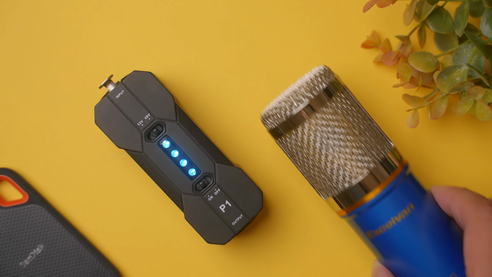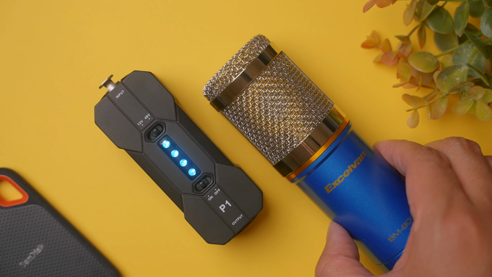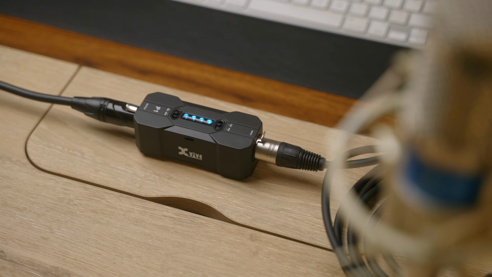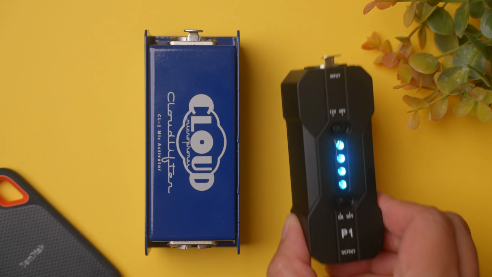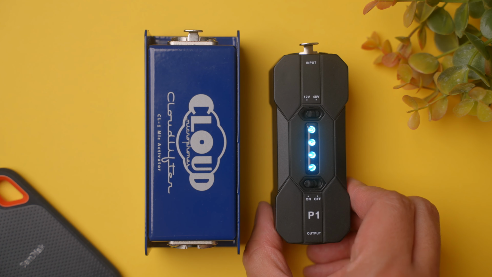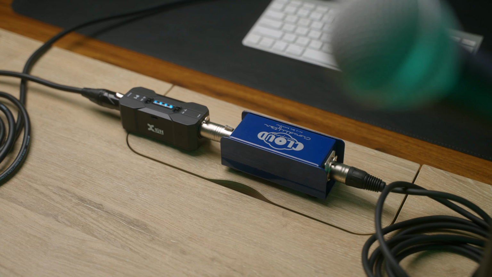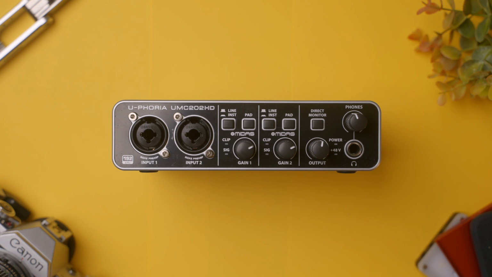If you have a condenser microphone, I think this is a great option because it is affordable and really easy to use, and you're gonna get good audio quality. And if you have a dynamic microphone, I still think it's a good option, but it's not an obvious one. The P1 and Cloudlifter is gonna run you around $200, which is then more expensive than some budget audio interface options like the Behringer UMCs. I don't know the difference in audio quality between these two options, but if you want me to make a comparison video, let me know in the comments.